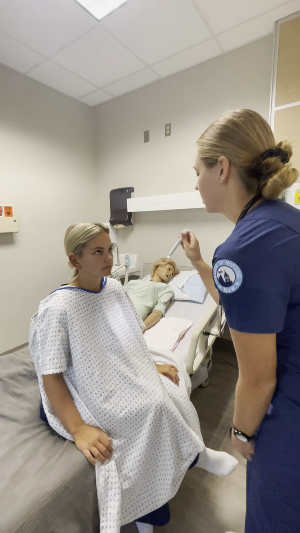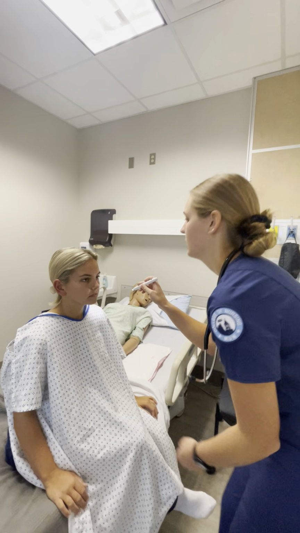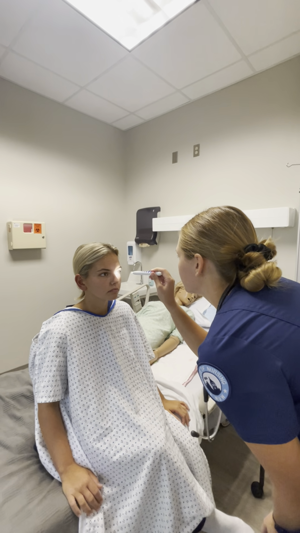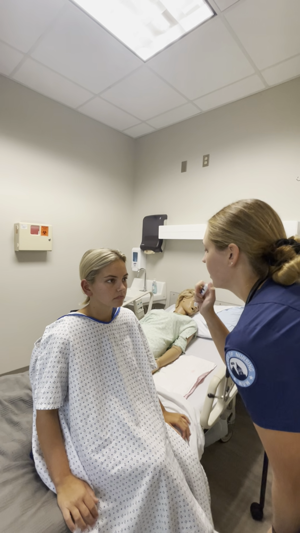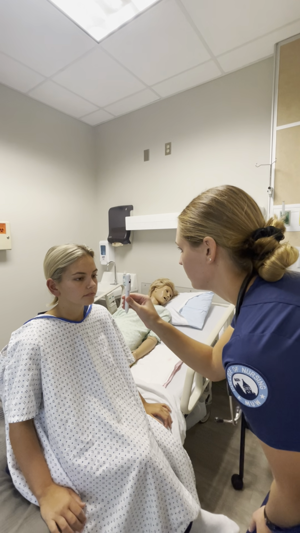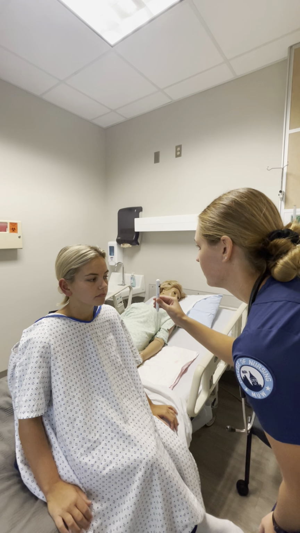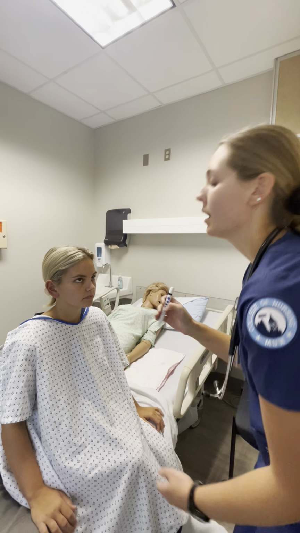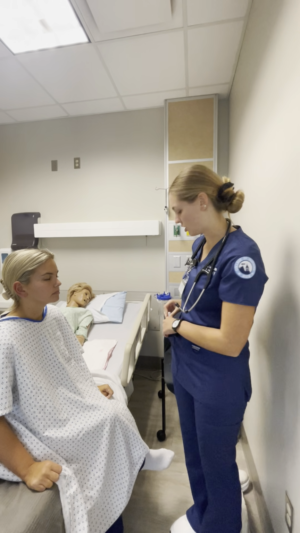Okay, I'm going to test your light reflex. I would normally dim the lights, but we cannot in this room. Test for constriction. Okay, eyes constrict. Okay, I'm gonna have you look at the top of this pen light and follow. Go side to side. Okay, pupils are equal, round, reactive to light, and follow accommodation.